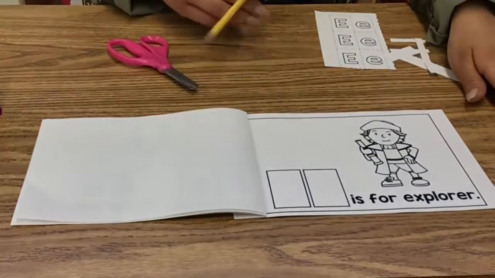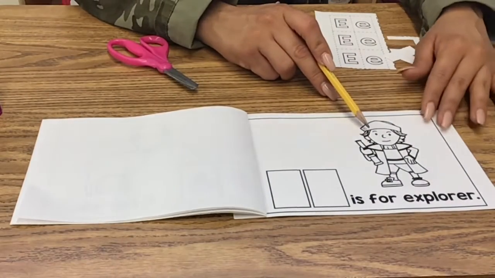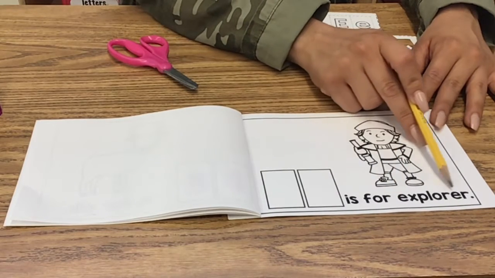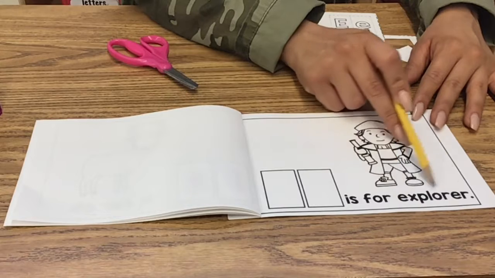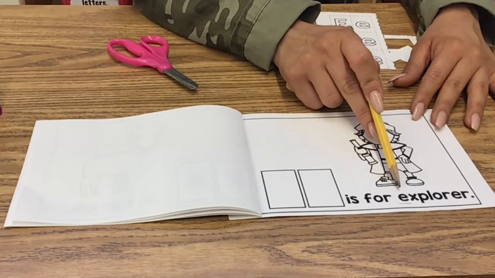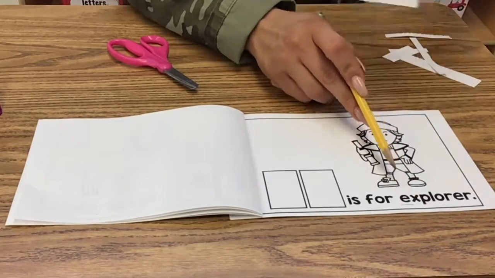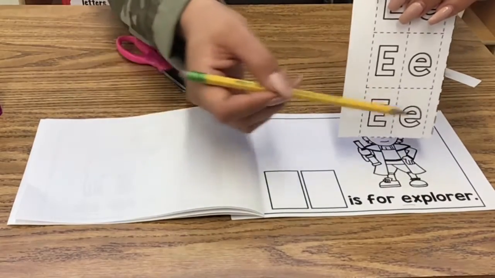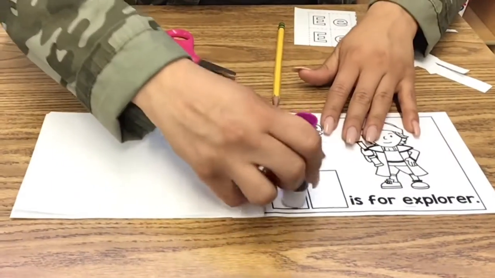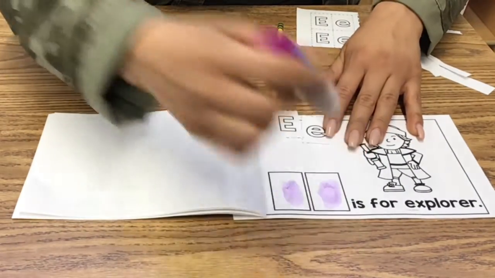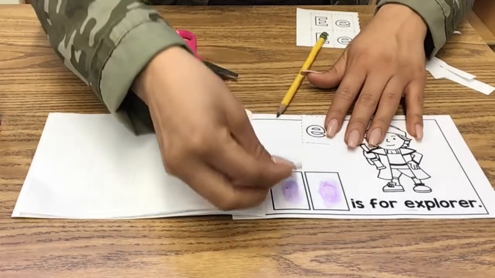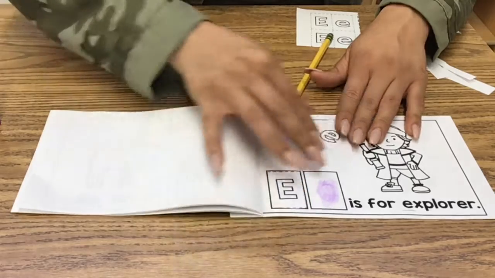On this page, we have an explorer. Go ahead and look at your word at the bottom. Explore. Does explore begin with the letter E? Yes, it does. That is the letter E. So I know I can put an uppercase E and a lowercase e in my missing spaces. It's time for me to glue. Notice how I don't put a lot of glue in my missing space. Only a little is needed. Go ahead and push down.